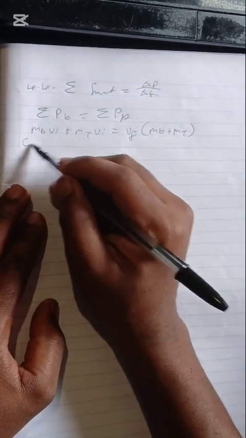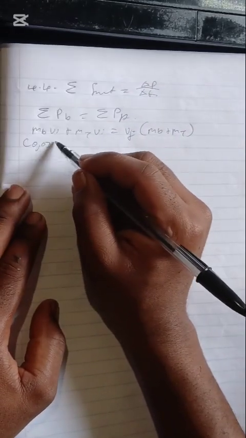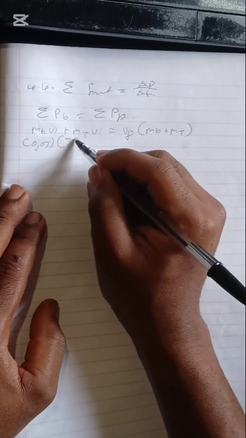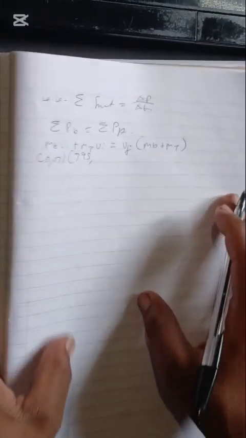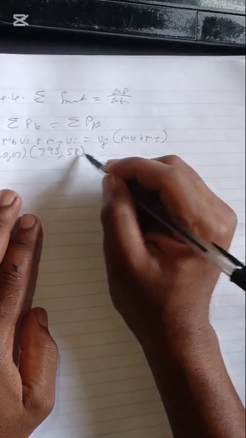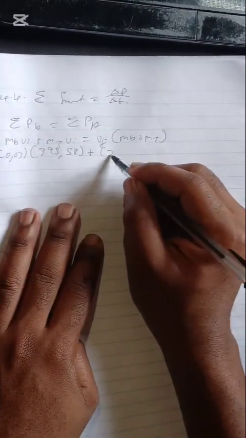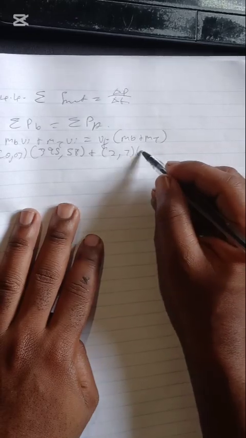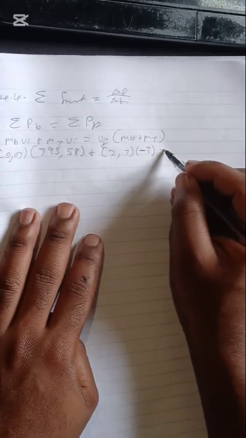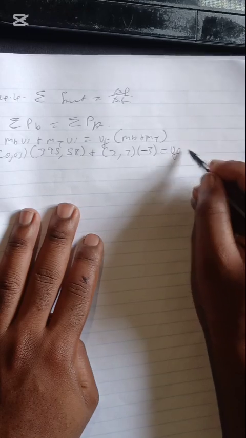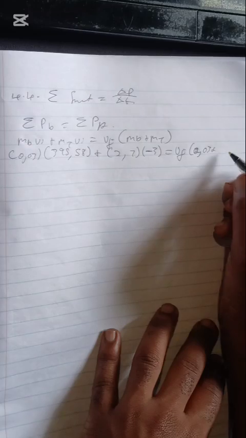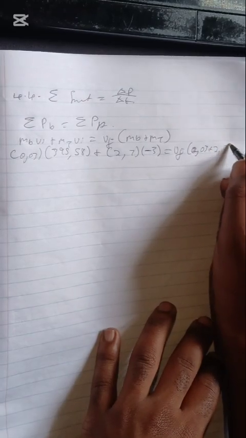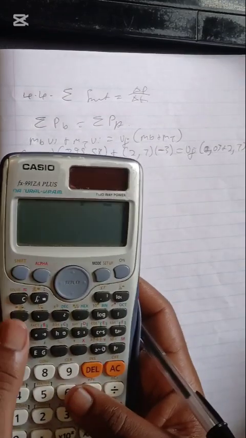So M of a bullet, we know it is 0.03, and then we found Vi to be 395.58, plus the mass of the trolley is 2.7 and the velocity is -3, which is equal to final velocity. The mass of the bullet is 0.03 plus the mass of the trolley is 2.7. So we can add all the values on the left hand side.